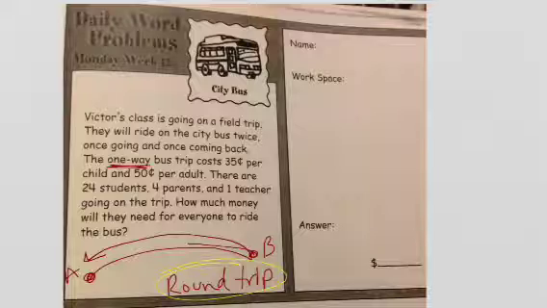Very important. All right, so the next thing I need to be aware of is that there's different costs for children than there are for adults, okay? So I need to know exactly how many kids are going, how many adults are going. So according to my problem, when I go back, I see that I have 24 students. So children, I've got 24 kids going. Now, the next piece of information is the adults. How many adults, right? Well, 4 parents and 1 teacher.